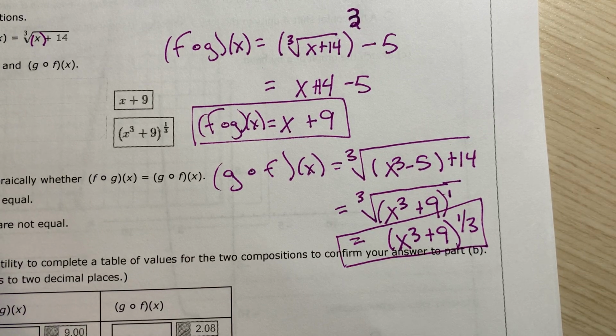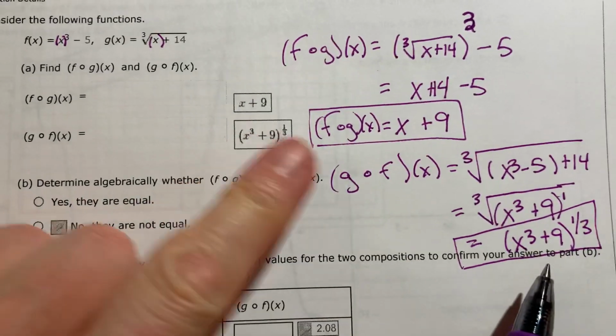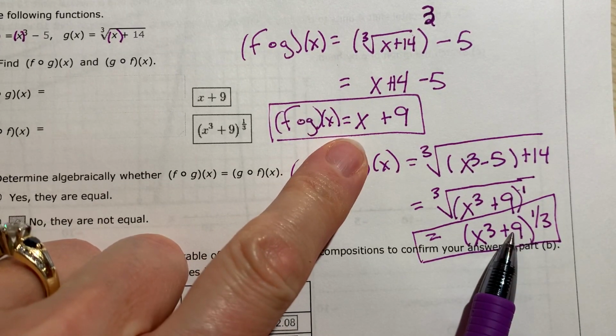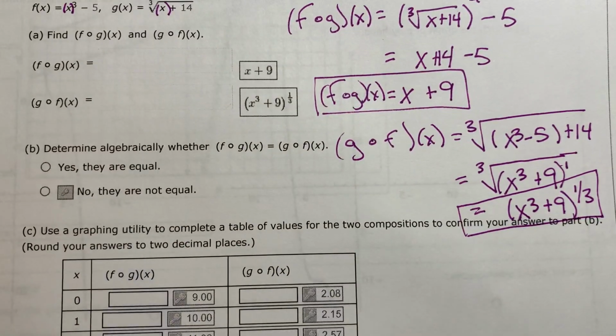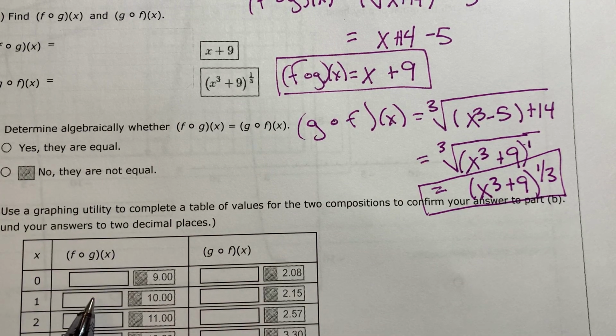Then part B says determine algebraically whether they're equal. Well, I can already tell they're not equal because these are very different. So that would be no, they're not equal. And then it says use a graphing utility to complete the table of values for the two compositions to confirm your answer in part B. So they're saying, well, use your calculator to confirm that they're not equal.